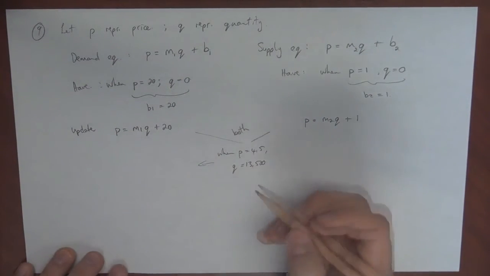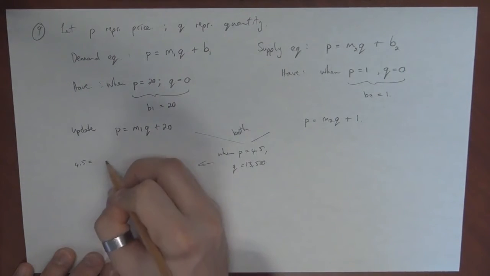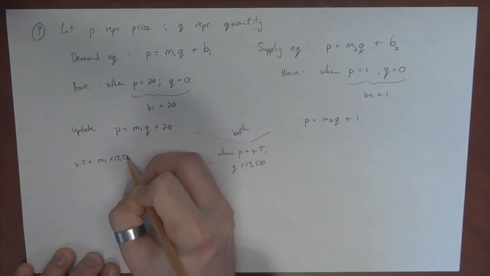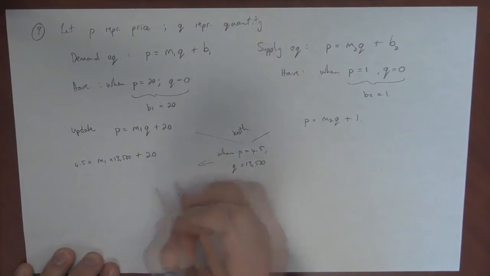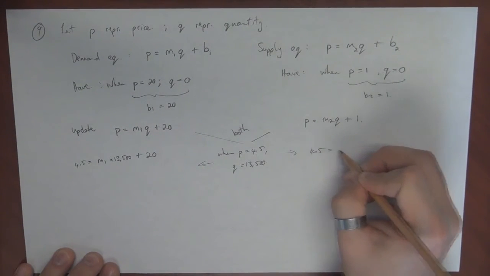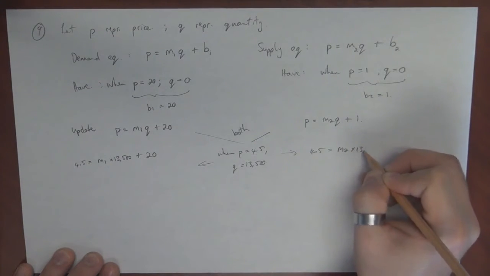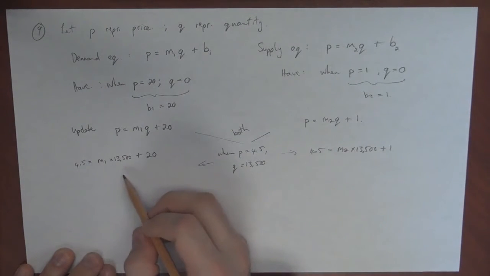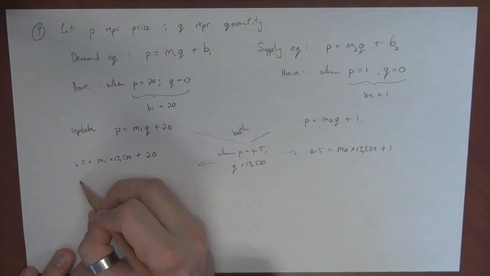In this case, let's plug it in. So 4.5 equals M1 times 13,500 plus 20. In this case, 4.5 equals M2 times 13,500 plus 1.